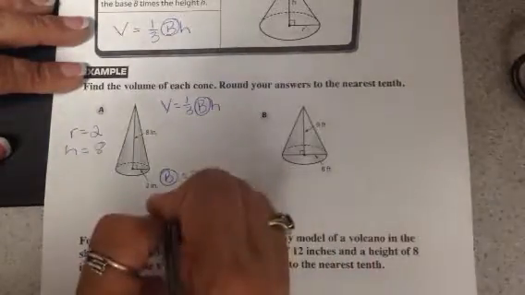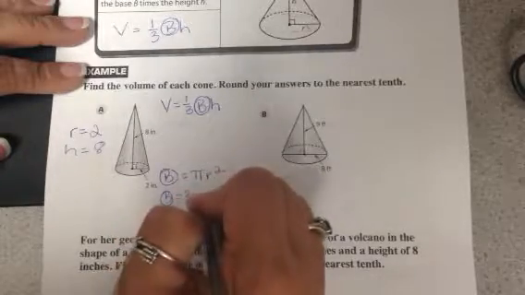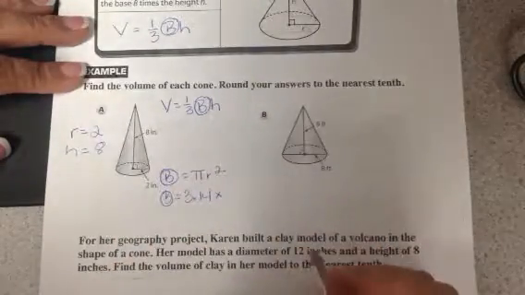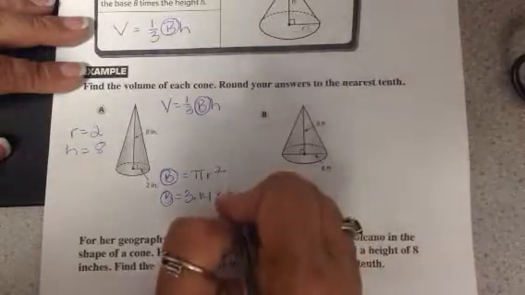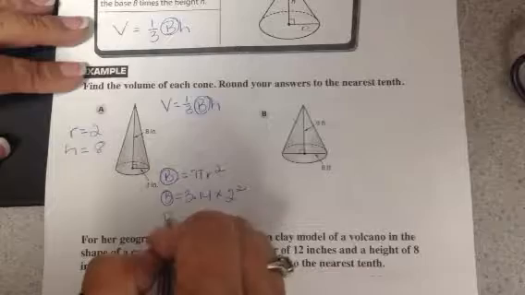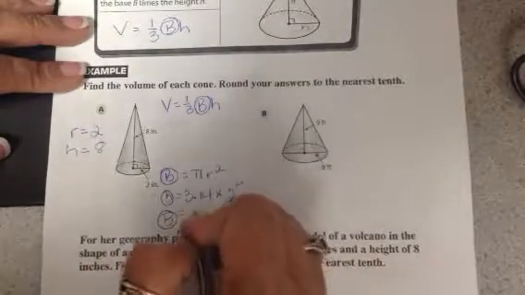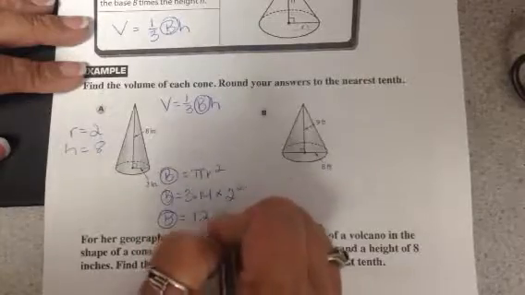And then I'm really just filling in. I'm saying big B equals 3.14 for pi times my r is 2, and I'm going to square it. I put that in the calculator looking just like that. So big B is going to equal 12.56.